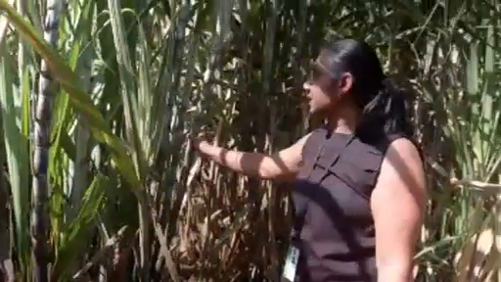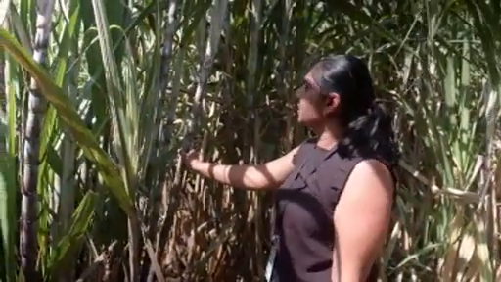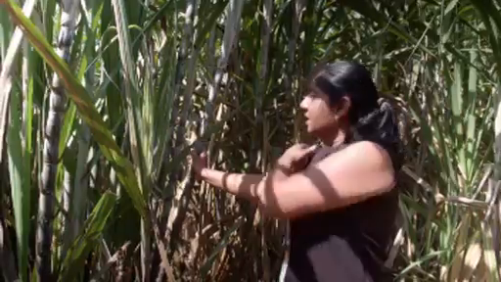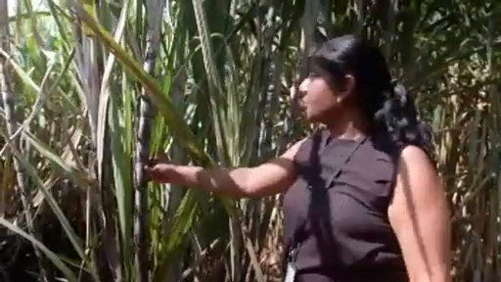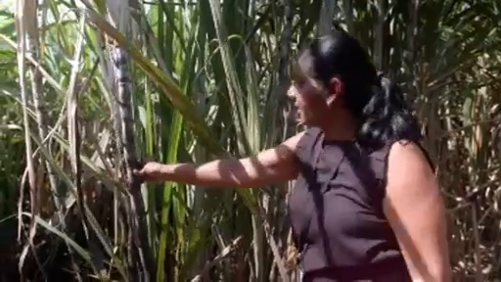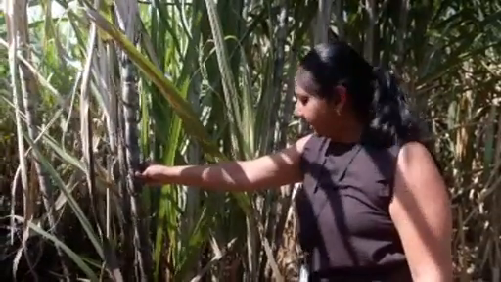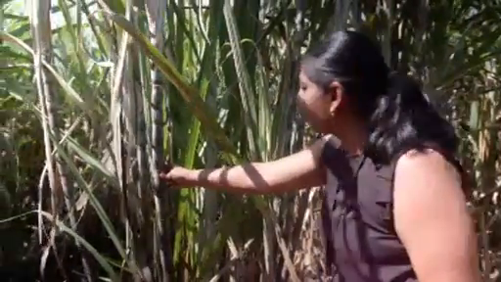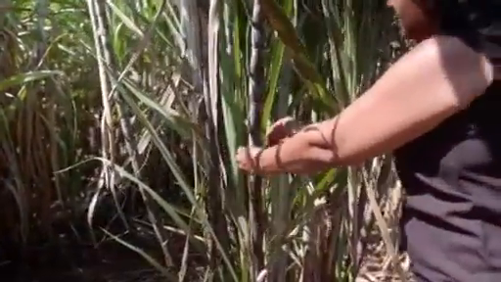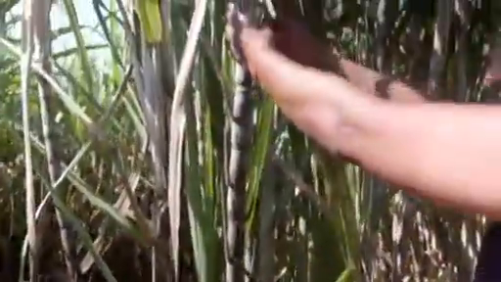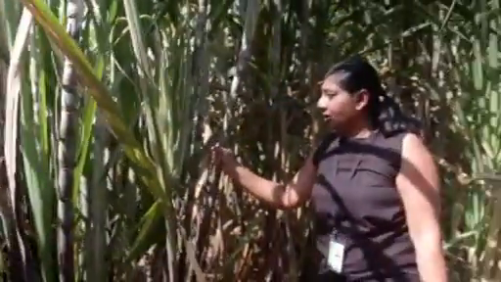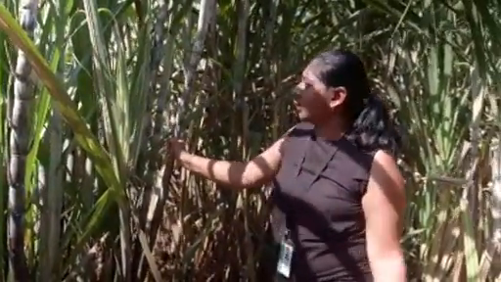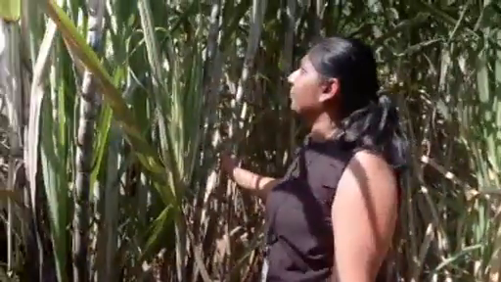You can see this stool is heavily infested with the leaf scald bacteria, and the other symptoms you can see: with heavy infestation the stalk is able to tolerate, but it causes side shoots to come out, and this will reduce the yield and also the weight return of the sugarcane.